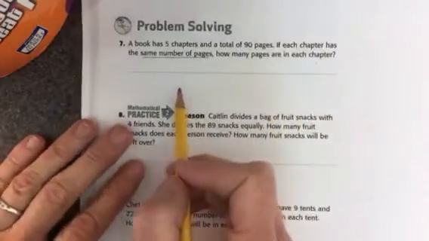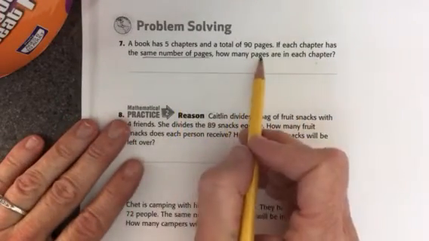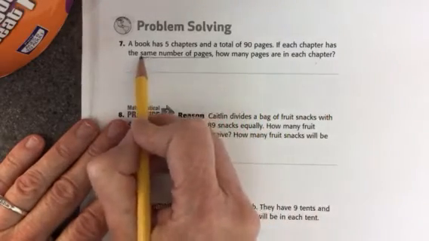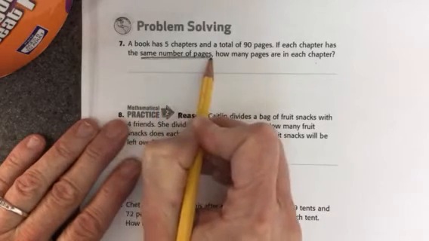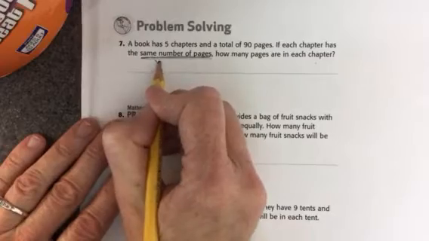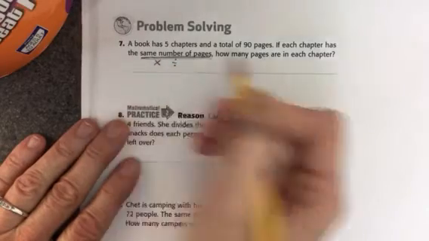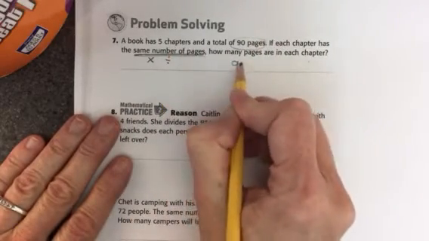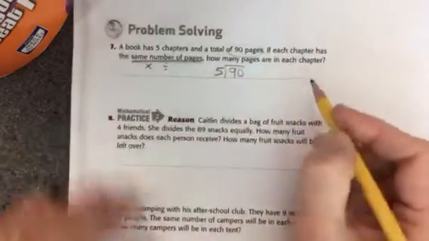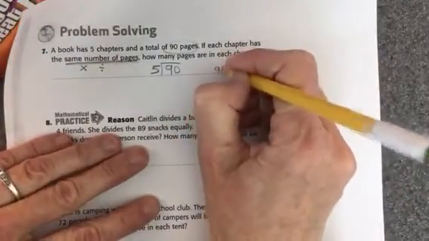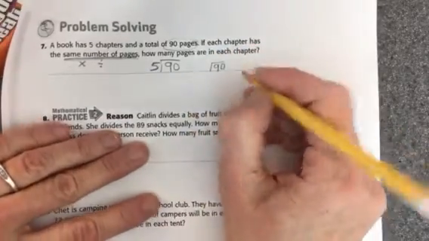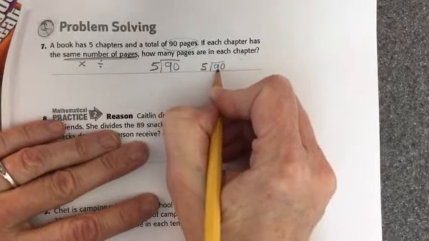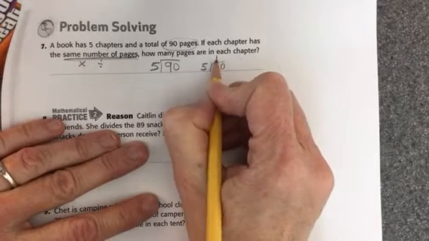All right, number 7. A book has 5 chapters and a total of 90 pages. If each chapter has the same number of pages, how many pages are in each chapter? I underline this part because it's the same number of pages. We call that equal groups. That means I'm going to either multiply or divide. And we know our total is 90, and we're going to divide by 5 to find out how many pages are in each chapter.